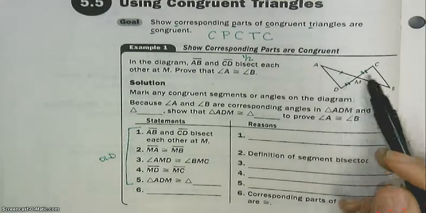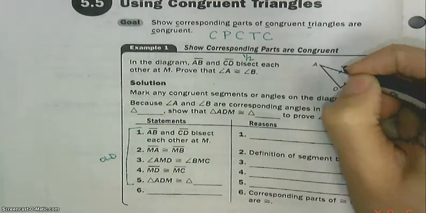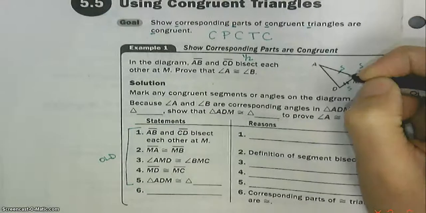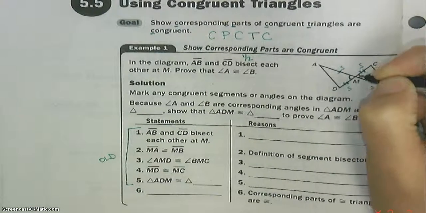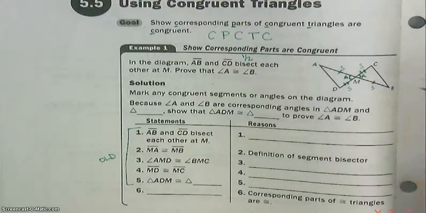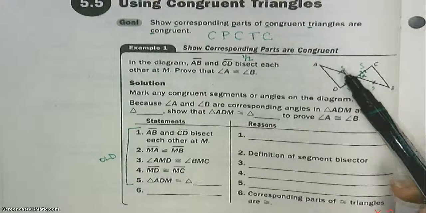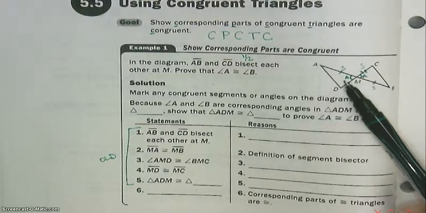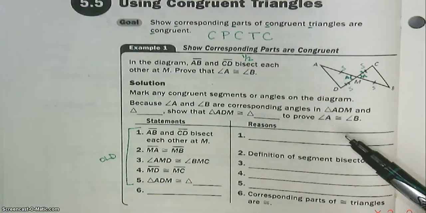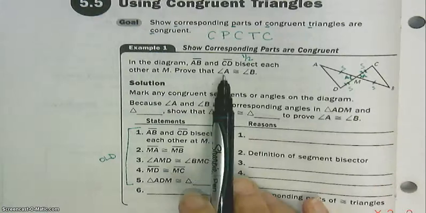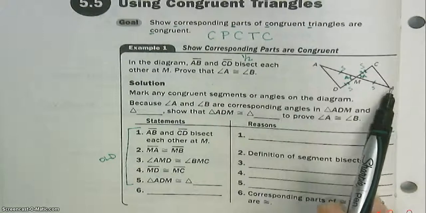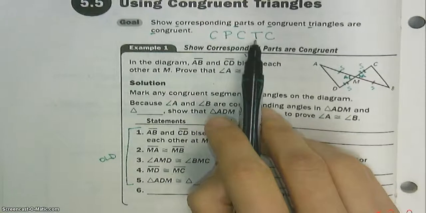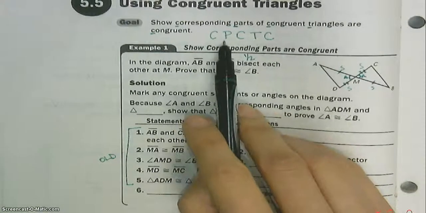So now, why are these triangles congruent? Well, I've got two sides, but I need something else. And hopefully you remember we have vertical angles. Always got to mark your vertical angles. So these two triangles are congruent by side, angle, side. So this triangle here is identical to this triangle here. Well, if that's true, doesn't that mean that angle A has to equal angle B because it's part of the congruent triangles? It's a corresponding part.